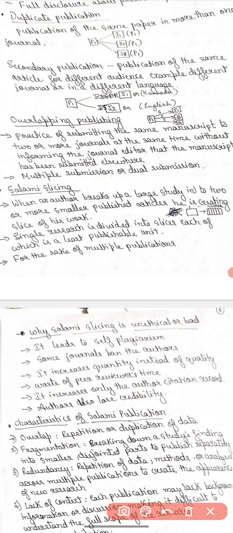It increases only the author's citations. If one topic is published in different ways, in different sections, then you'll get many citations. So it will increase only the author's citation record. Authors also lose credibility.